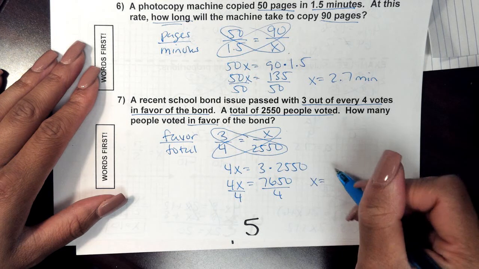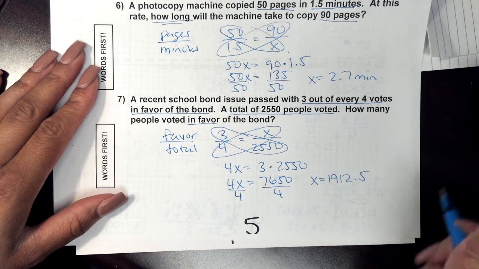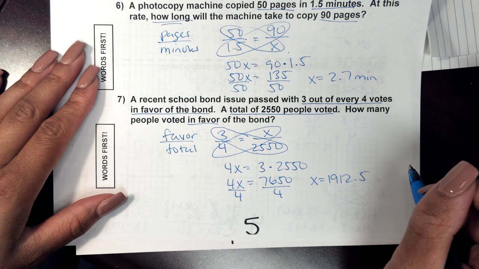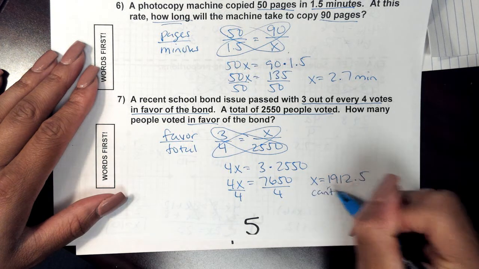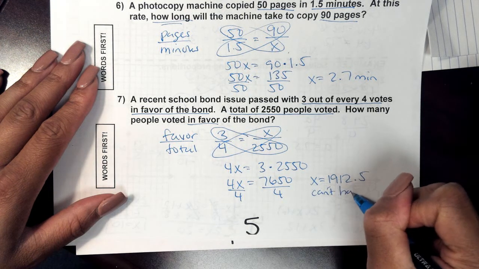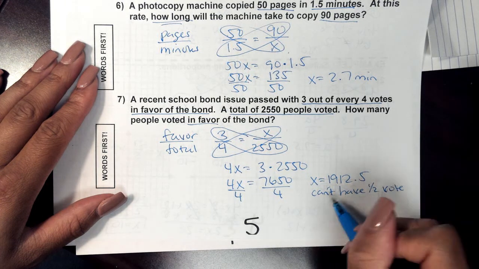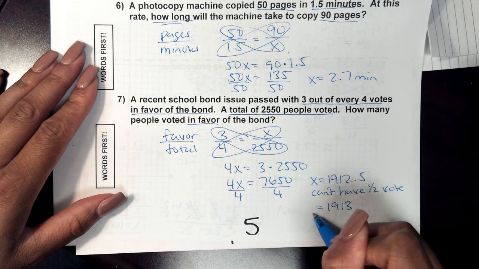X actually is 1,912.5. However, we're voting. It's kind of like humans. You can't have half a human, and nobody has half a vote. So, can't have half a vote. So, round to the nearest whole number. So, you really have 1,913 votes.